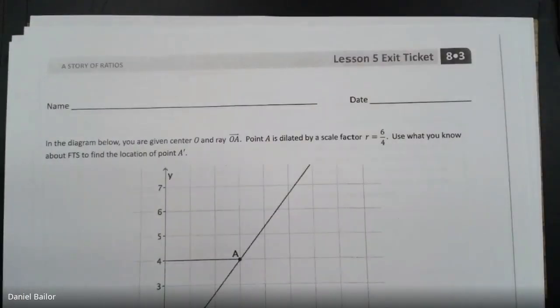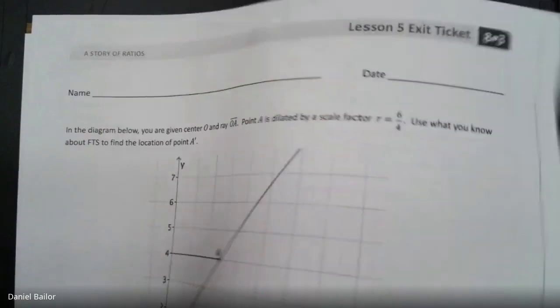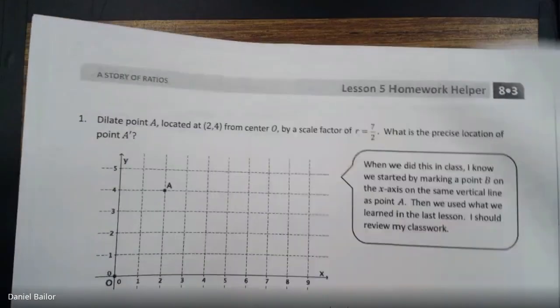Page 53 is the exit ticket. That's going to be the last thing we talk about. It's going to be what you turn in today, so I'm going to put that into the back of my packet.